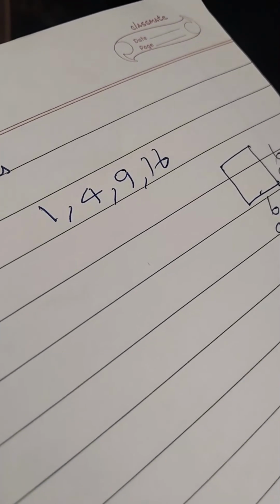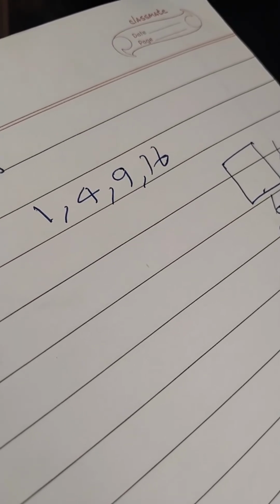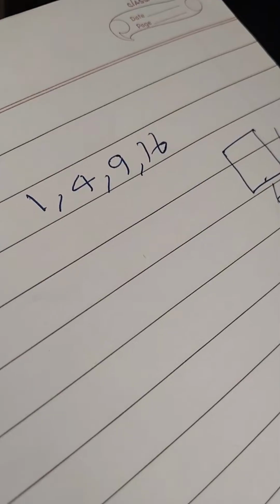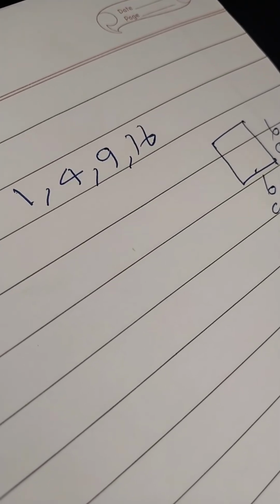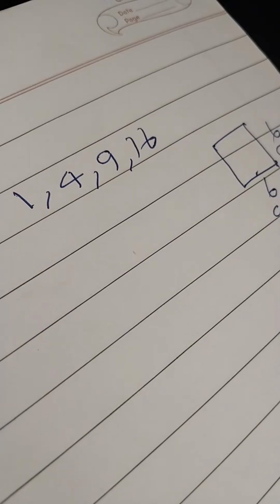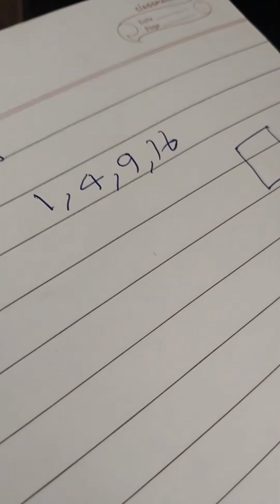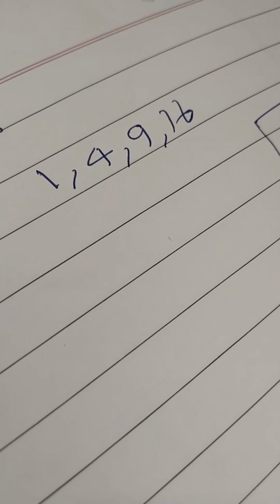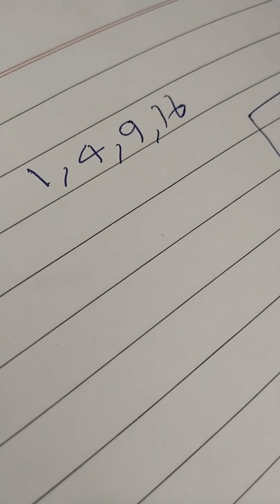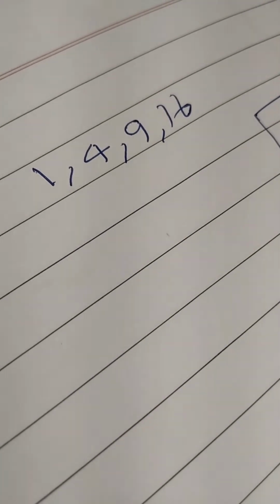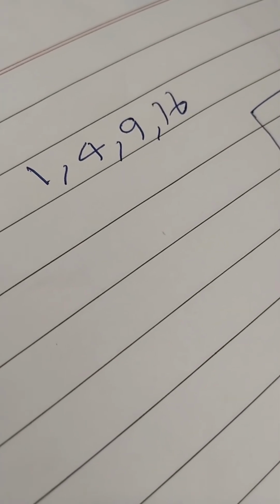Side length in units 1, area in square units: 1 into 1 is equal to 1 square unit. 2 into 2 is equal to 4 square units. 3 into 3 is equal to 9 square units. Why square unit? If the side is in centimeters, the area is in square centimeters. If it is meters, square meters. So whatever unit is given will be taken as the square unit. 4 into 4 is 16 square units. 5 into 5 is 25 square units. 10 into 10 is 100 square units.